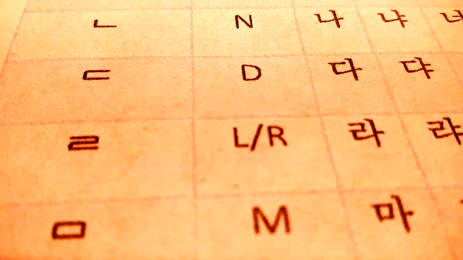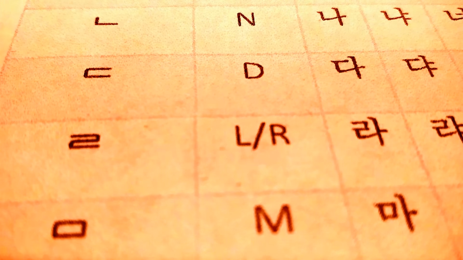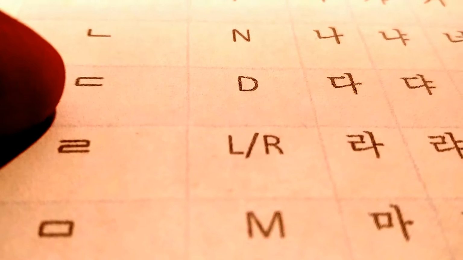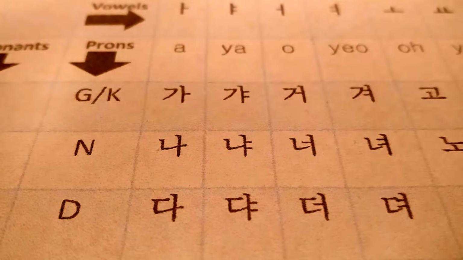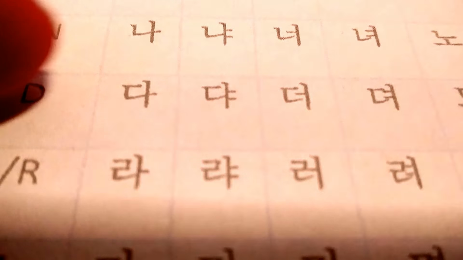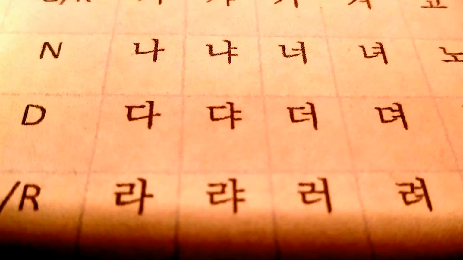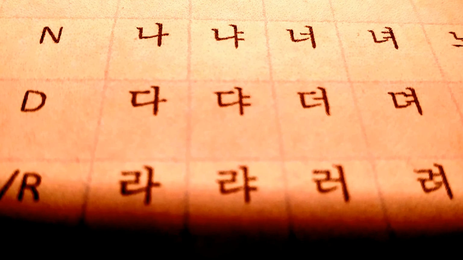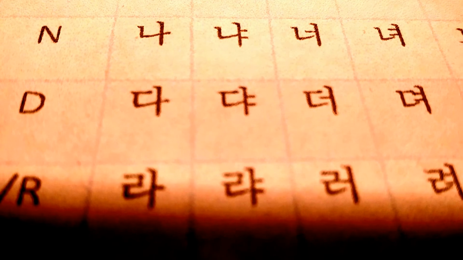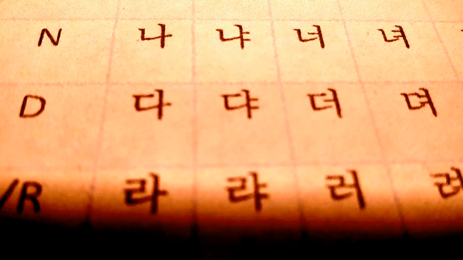We have the next two, which is Digat and Lear. So Digat is this one right here. Kind of looks like a C to some people, but it is a Digat. And Digat does make a sound kind of like D. So when you combine it with the vowel ah, it makes this, which is da. So da as in da da da da. So da is how you make that sound.